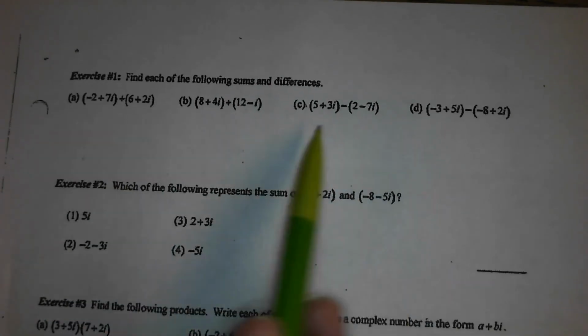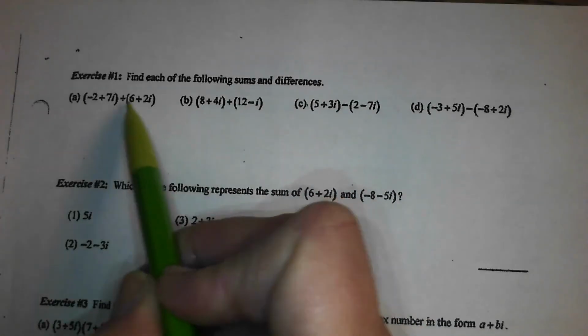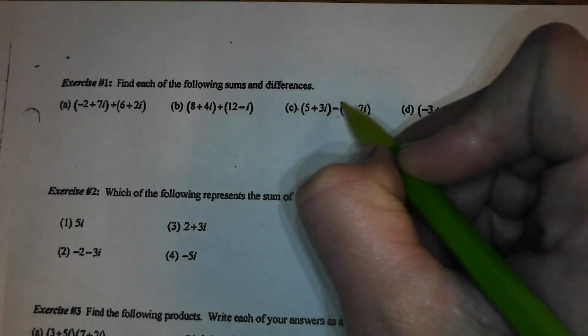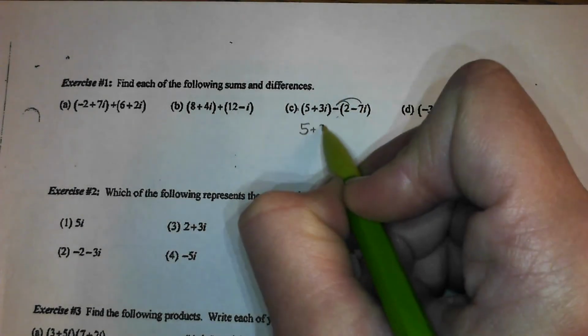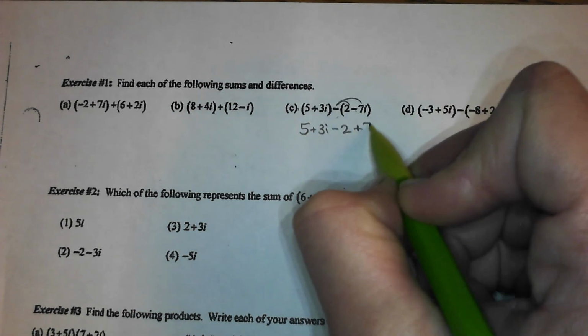Okay, so quickly on the back. As far as adding, subtracting, and multiplying, it's just like you would do with x's. So if you're adding 2, you would just combine like terms. If you're subtracting 2 binomials, you're going to distribute first. So 5 plus 3i minus a 2 minus a negative 7 would be plus 7i.